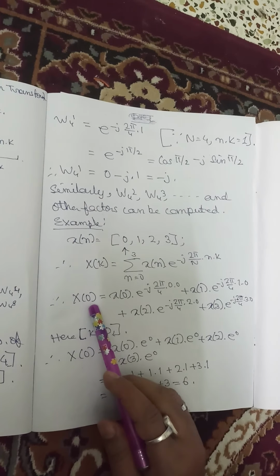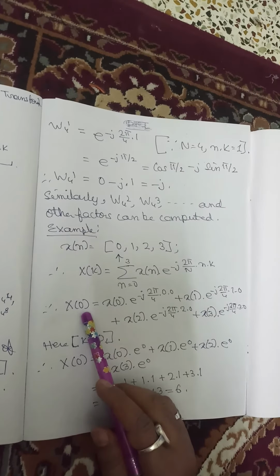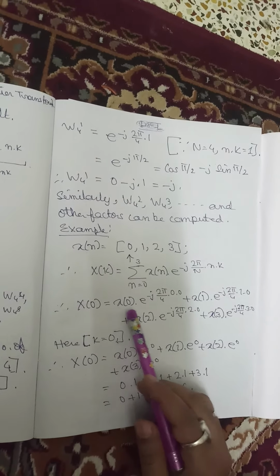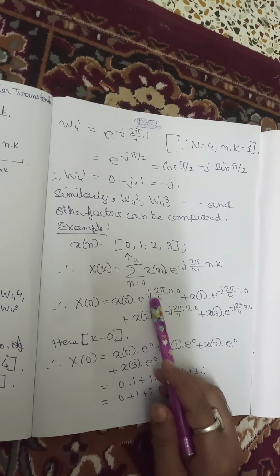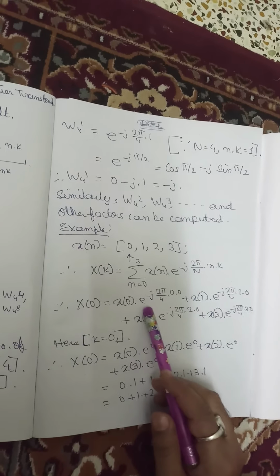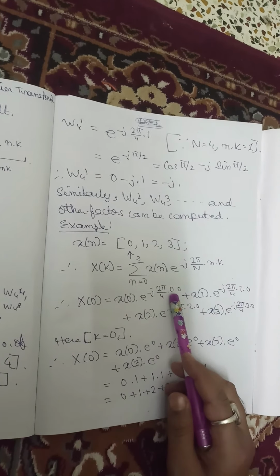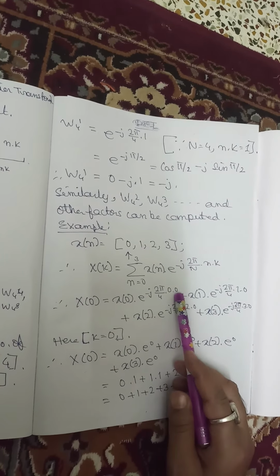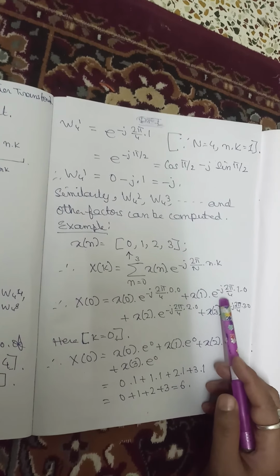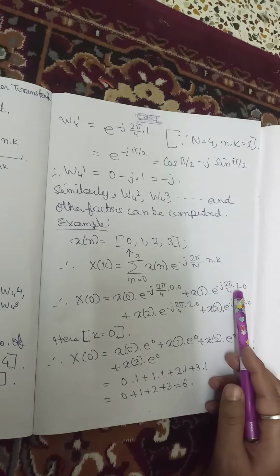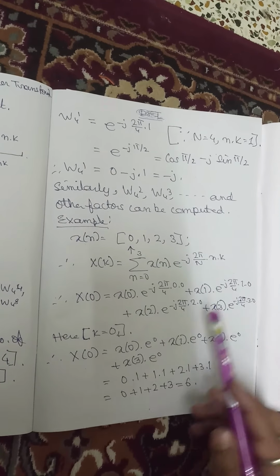So X[0] means here k is equal to 0. How do I compute X[0]? The factor is e to the power minus j 2 pi by 4 into n, with n equal to 0 and k equal to 0. Then x[1] e to the power minus j 2 pi by 4: what is n over here? Small n is 1 and k is 0.